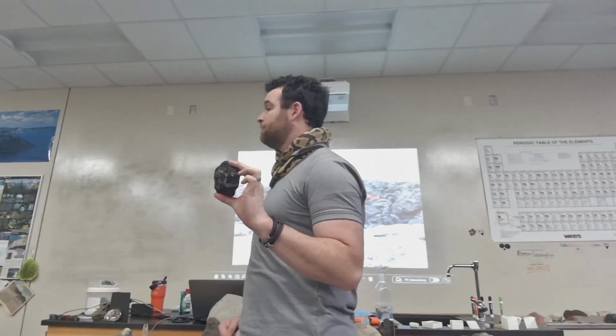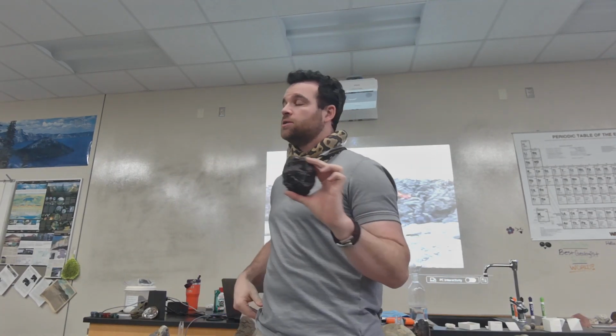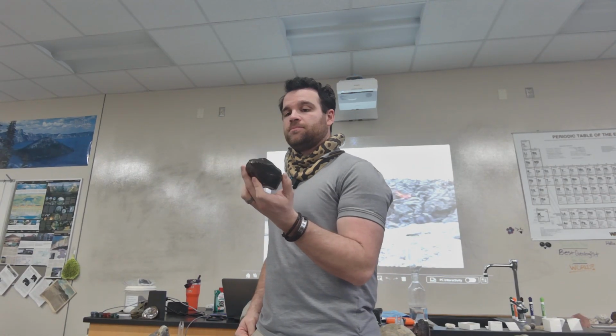This is how we make obsidian. You cool off lava real quick. Introduce it to extremely cold temperatures or douse it with water. Don't give it time to cool off slowly. You get obsidian, volcanic glass.